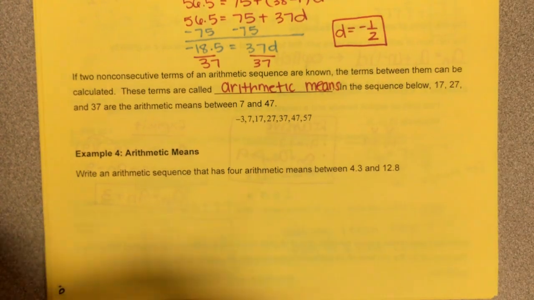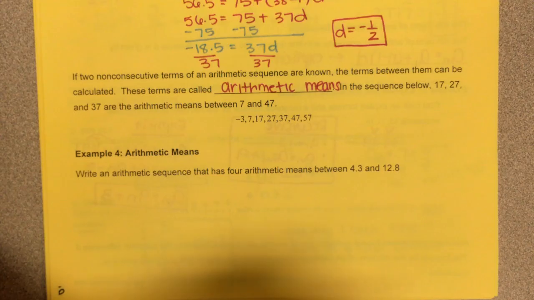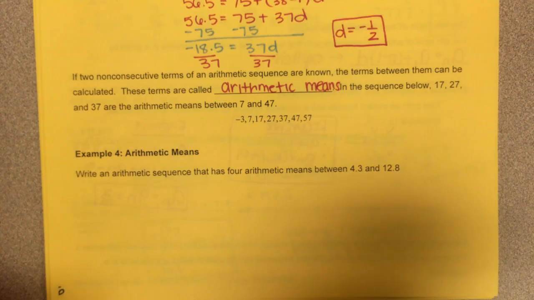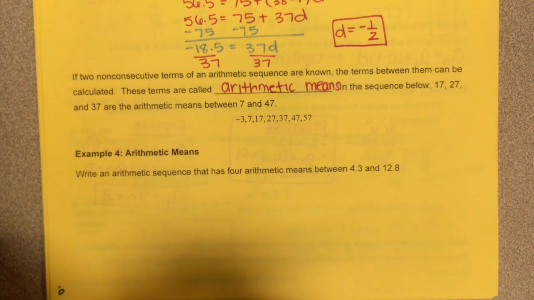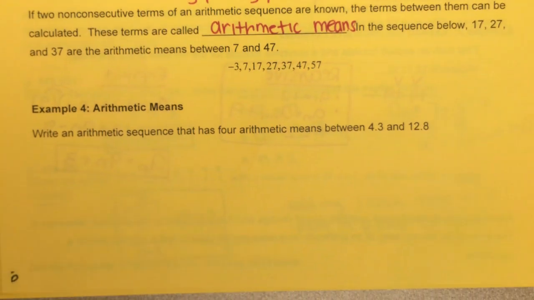In the sequence below, 17, 27, and 37 are the arithmetic means between 7 and 47. So arithmetic means are just your numbers between two numbers of an arithmetic sequence. So you are going to get a question like example 4 that says write an arithmetic sequence that has 4 arithmetic means between 4.3 and 12.8.